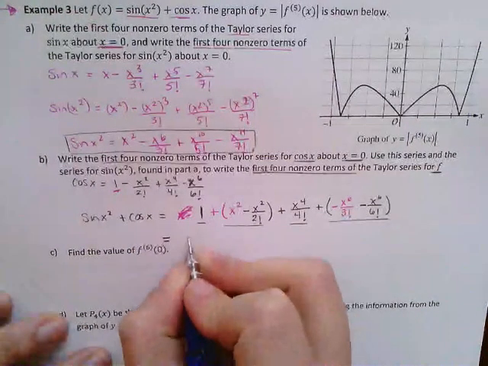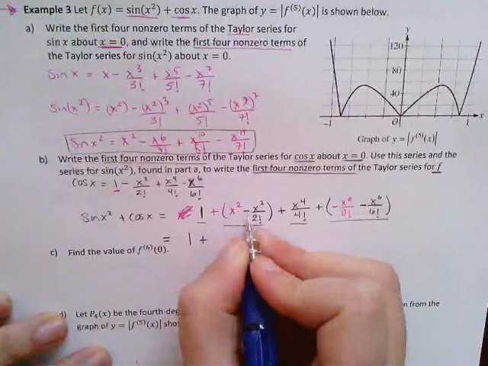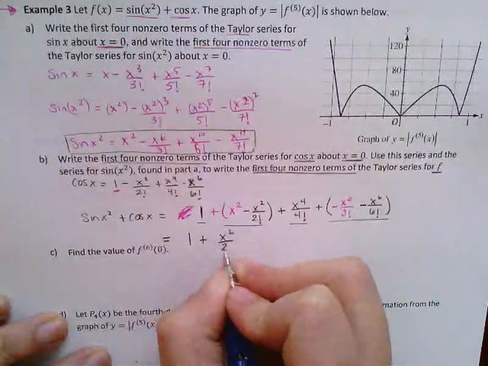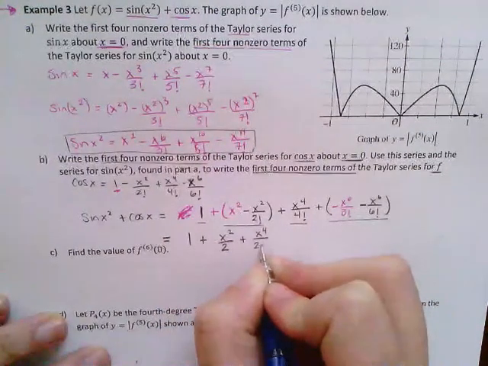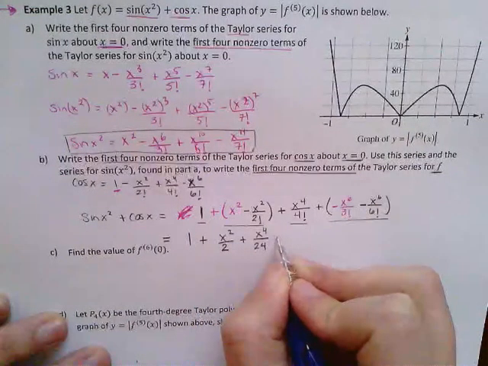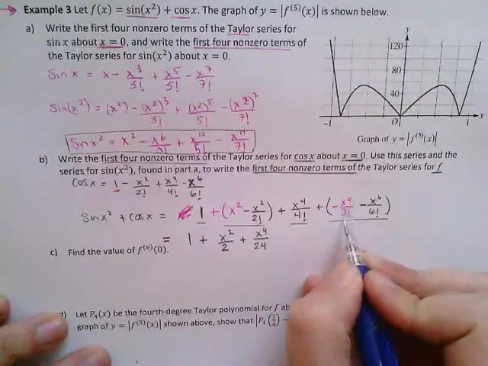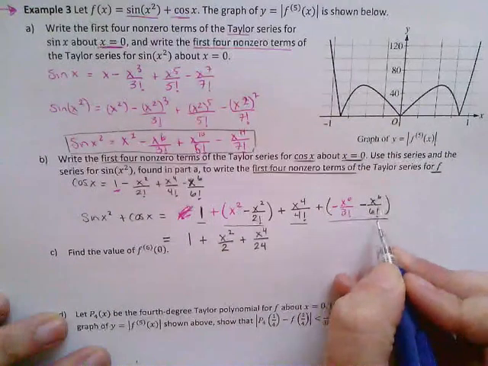So once you clean this up, you get 1 plus 1x squared minus a half x squared, which gives us x squared over 2, plus x to the 4th over 24, 4 times 3 times 2. And then over here we get negative x to the 6th over 6 minus negative x to the 6th over 720.